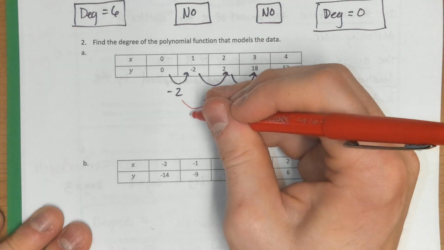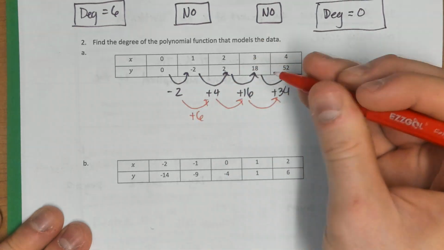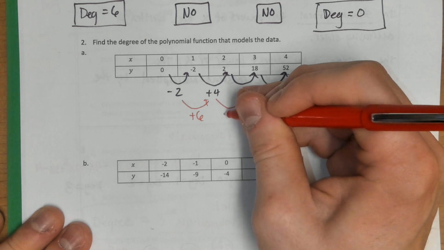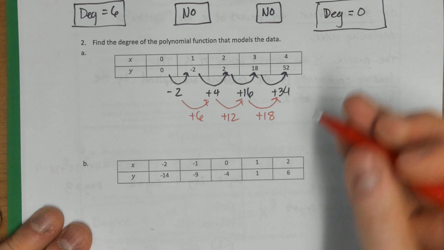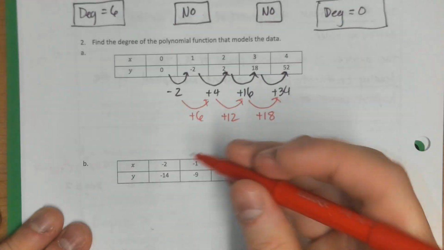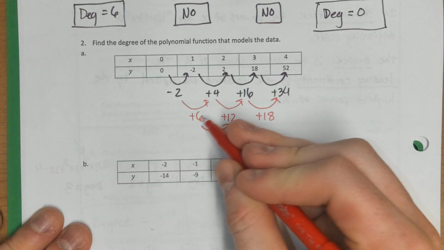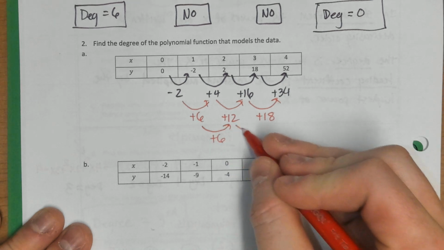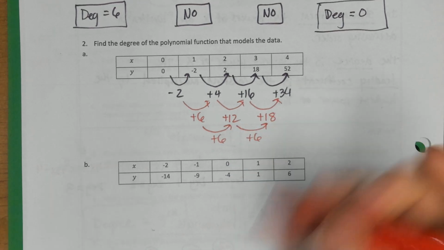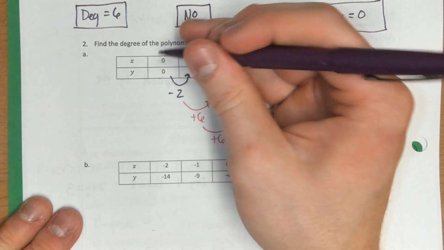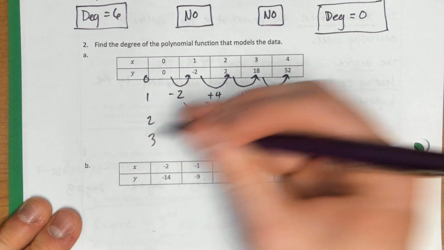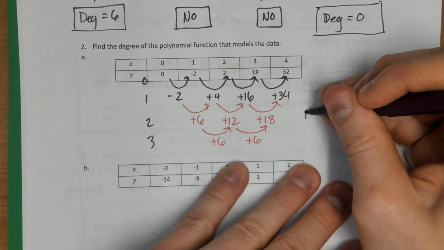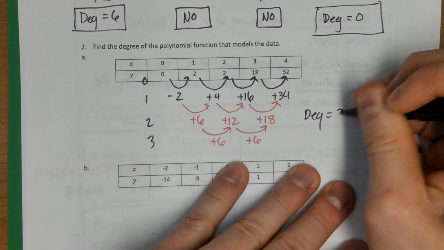It's going to be a difference. Between negative 2 and 4, that's a difference of plus 6. We get a difference of plus 12. Between 16 and 34, that's a difference of 18. I'll try taking it one more time. 6 and 12, it's a difference of 6. 12 and 18, that's a difference of 6. So if we want to figure out the degree, this would be 0, 1, 2, and the third degree. So this is degree equals 3.